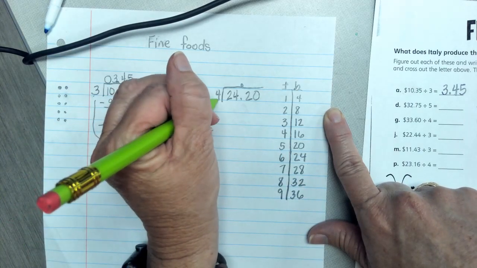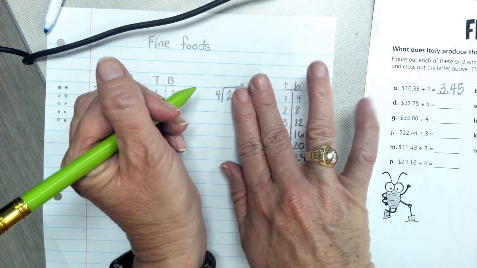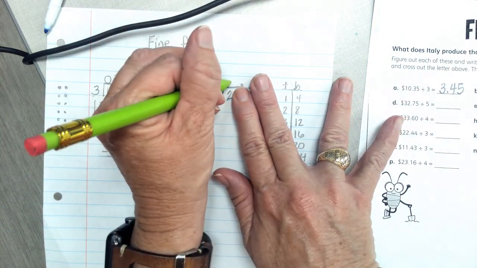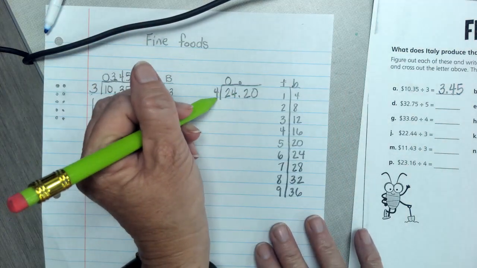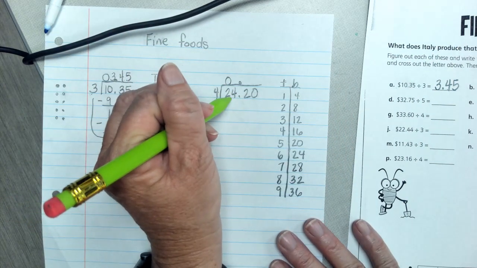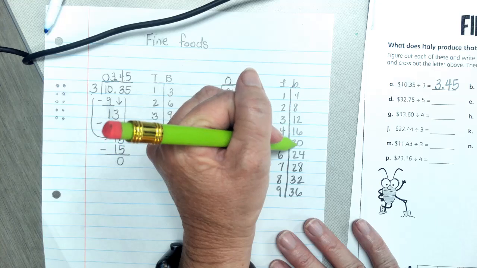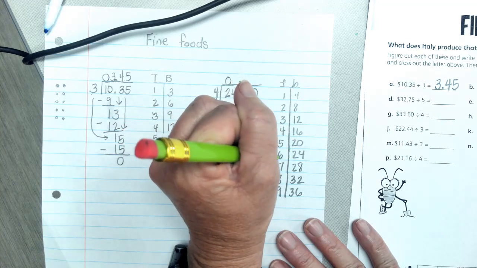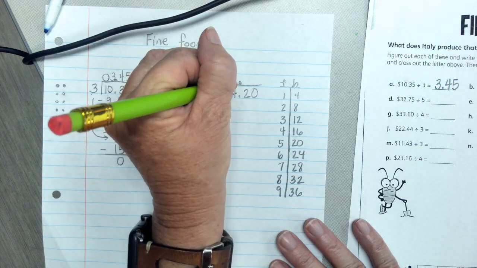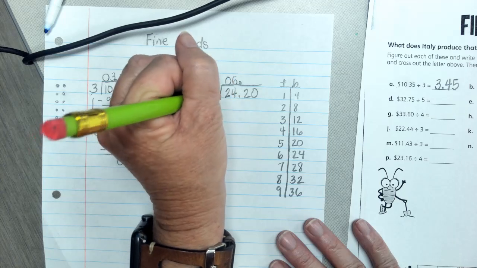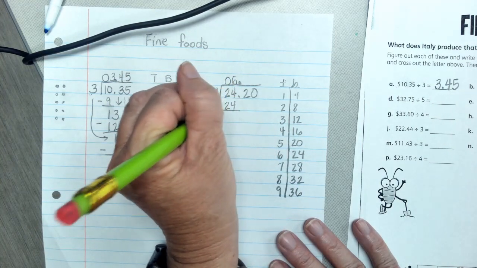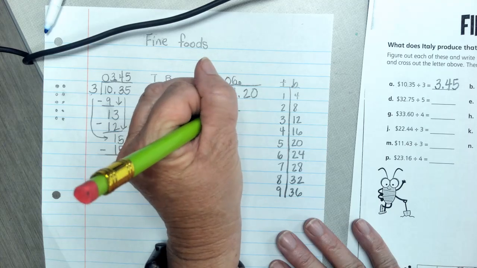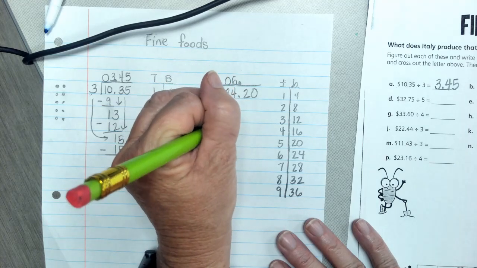So how many groups of 4 will get me close to 2? Well, there aren't any, so I'm going to put a 0 there. I'm going to simply move over and think about how many groups of 4 would get me to 24. I'm going to scan and get as close to 24 as I can, and the number 6 goes on top. 6 times 4 is going to give me 24, so I'm going to slide that right underneath, and 24 minus 24 will give me 0.